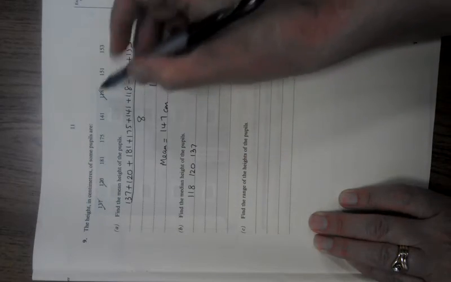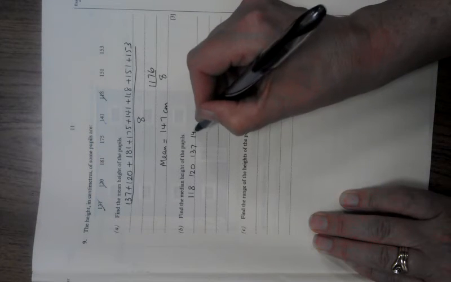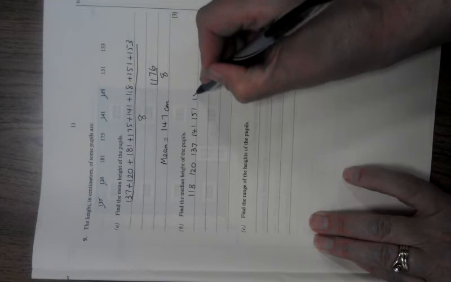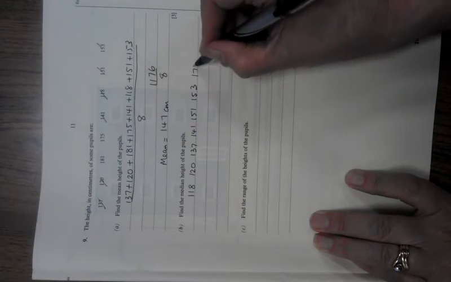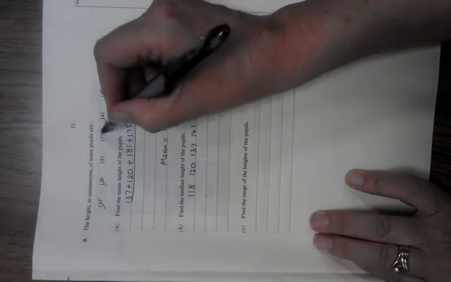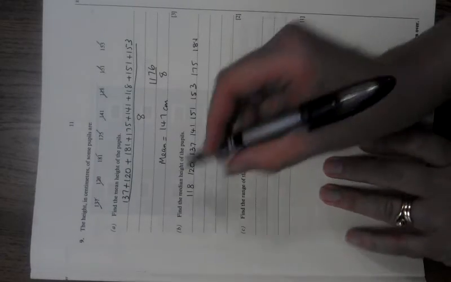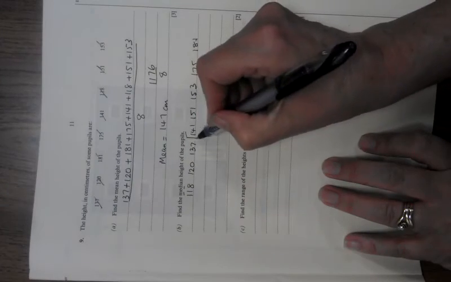In the 40s, we've got 141. And then we've got 151. And we've got 153. And then we've got a 175. And we've got a 181. We've got all the data. Now we've got 8, so there's not going to be a middle one. Median, MD, middle. We're not going to have a middle one, but we've got a middle pair.